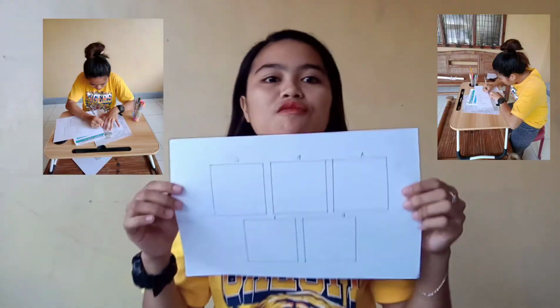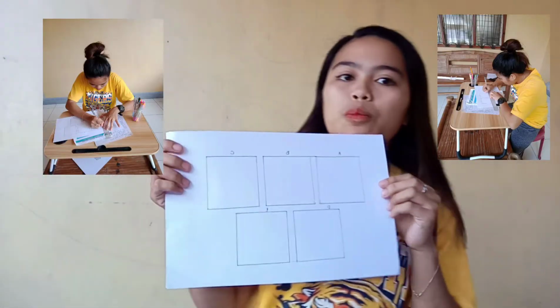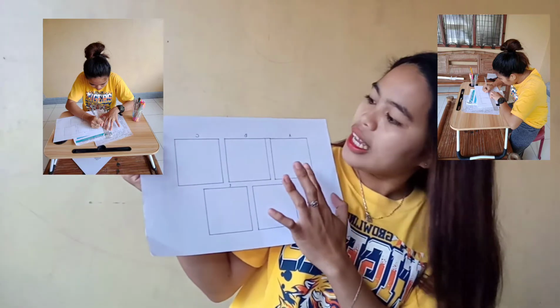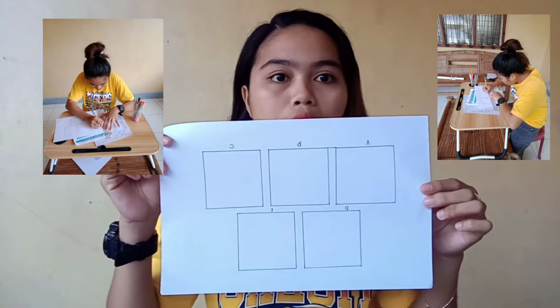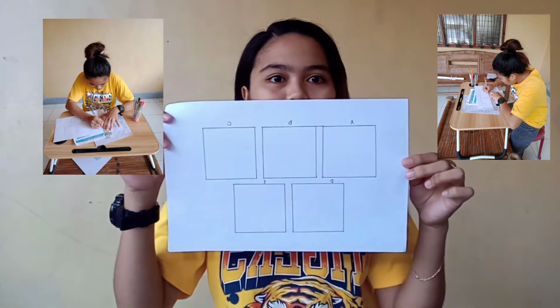So I honestly timed myself for 5 minutes. Then I came up with the 5 equally sized squares or boxes. Okay?